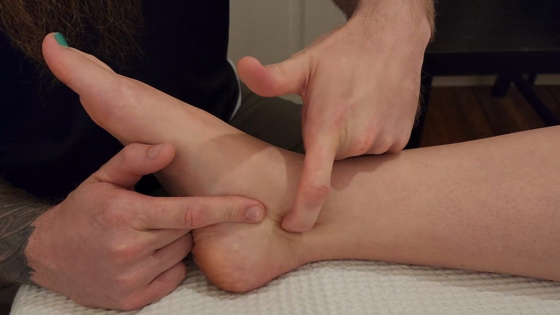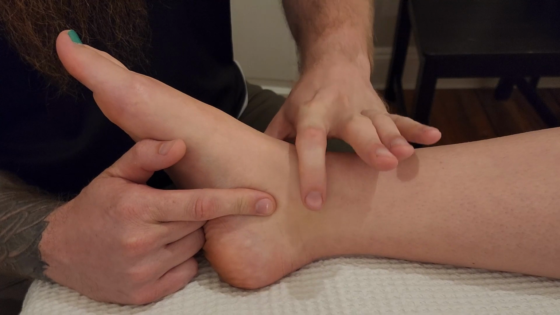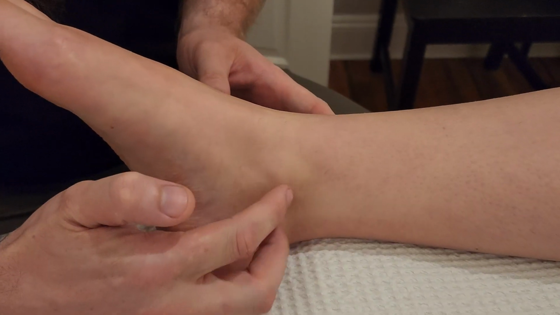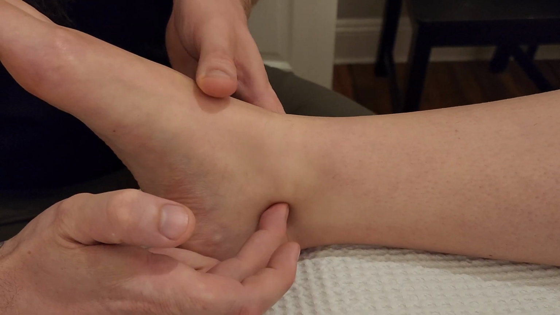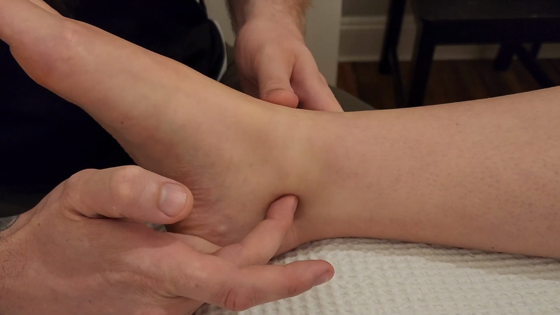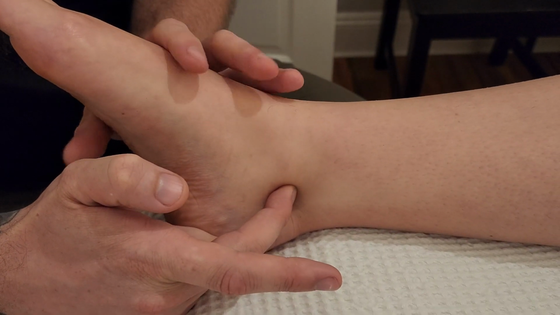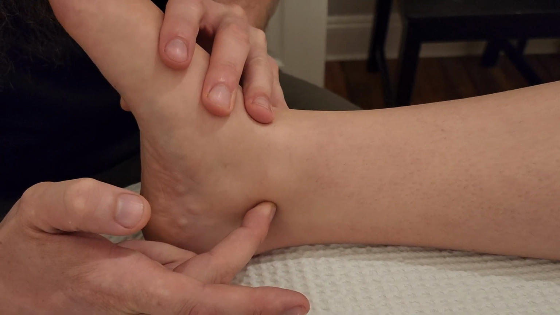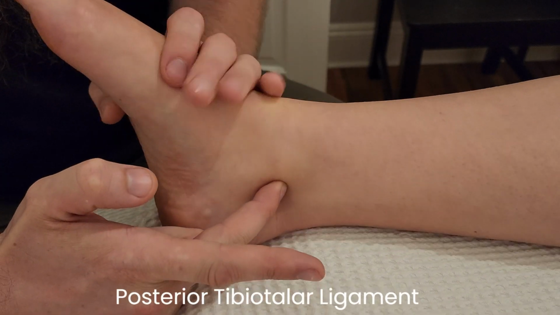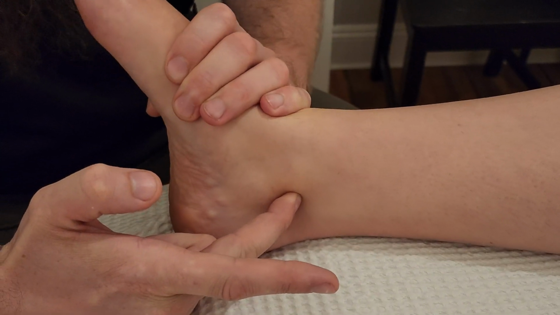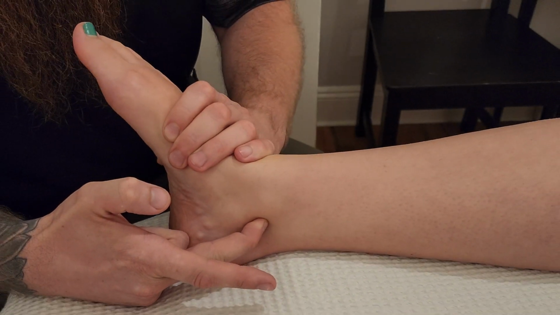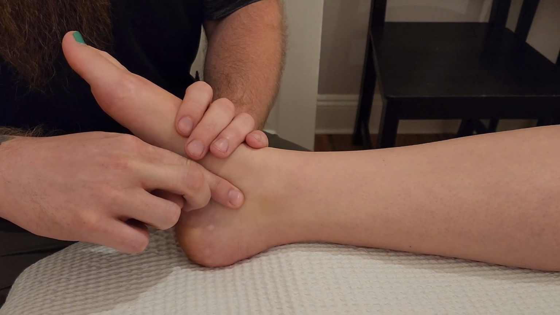And just like on the lateral aspect, we're going to hook in behind the malleolus. Use my other hand here. This is going between the talus and the tibia again. So instead of anterior tibio-talar, we have a posterior tibio-talar. As I force the foot into some dorsiflexion and eversion, this is, in theory, tightening up this posterior tibio-talar ligament, which is not going to be easy to palpate because of tibialis posterior and flexor digitorum longus crossing over top of it.